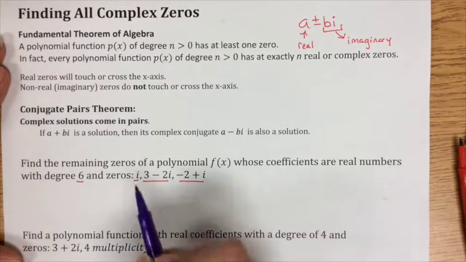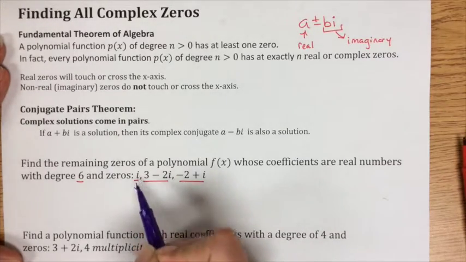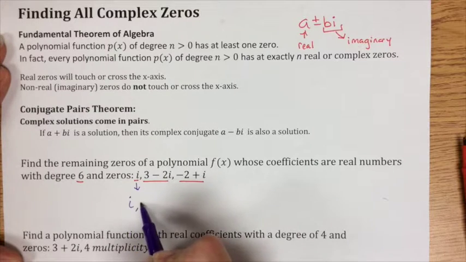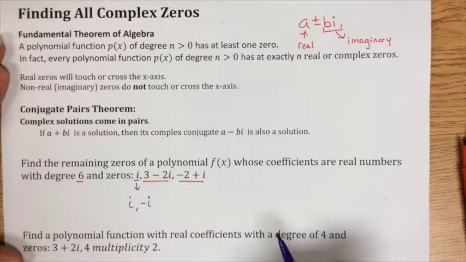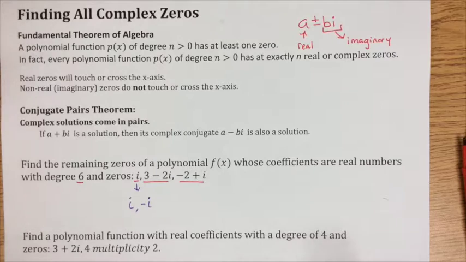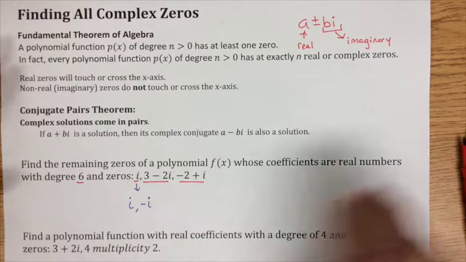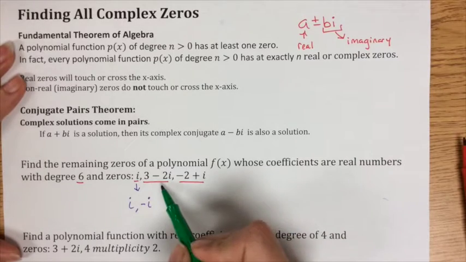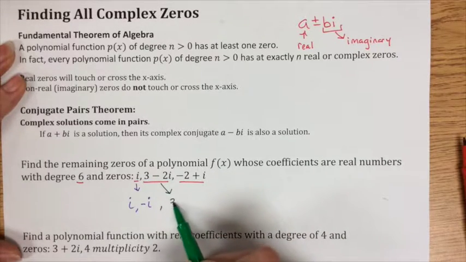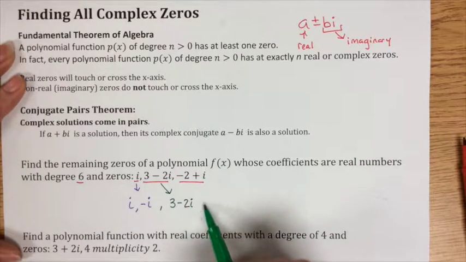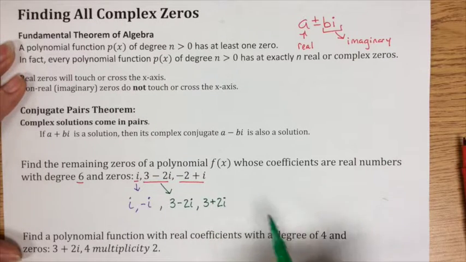This guy right here, if we have i, then we have to have negative i as well. They're pairs. They must go together. If we have 3 minus 2i, we must also have 3 plus 2i.